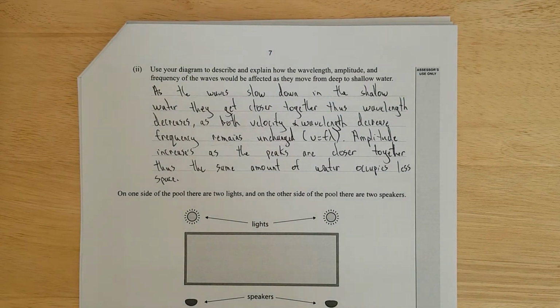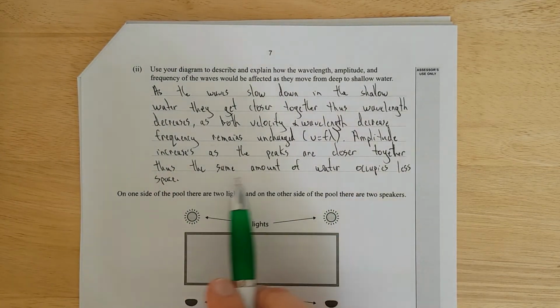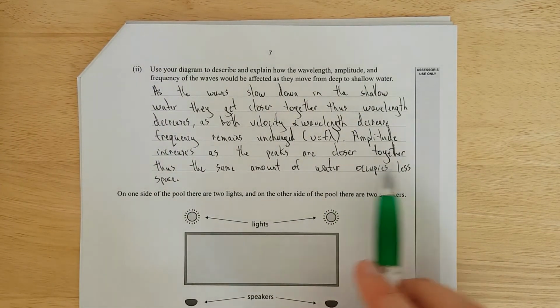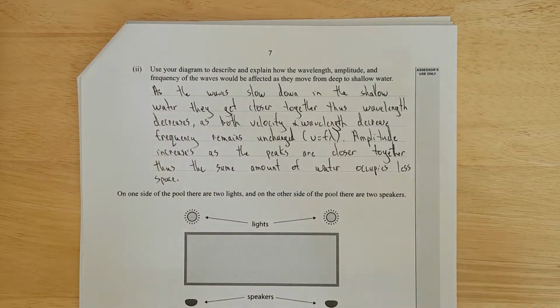Right, so I said as the waves slow down in the shallow water, they get closer together. Thus, the wavelength decreases. As both velocity and wavelength decrease, frequency remains unchanged. That's a bit of a cop-out because maybe the velocity decreases a whole heap, only the wavelength decreases a little bit, and frequency decreases as well. The true answer is that it's energy conservation. But this is the answer most times I look for. I should have put both. Anyway, and then the last one, amplitude increases as the peaks are closer. This is the only answer I can think of. The answers in the actual answer scheme aren't that great.